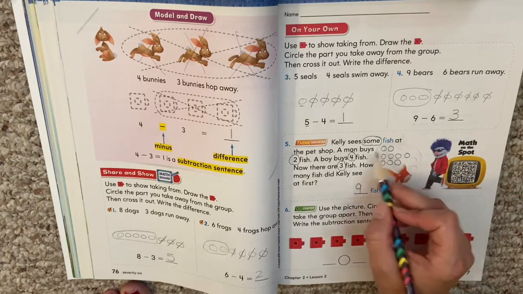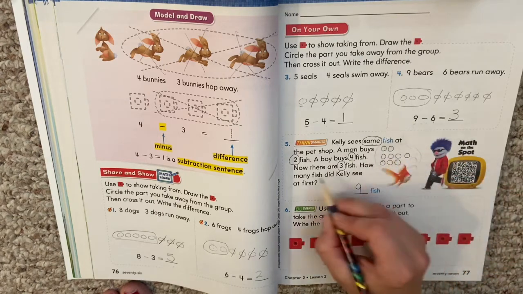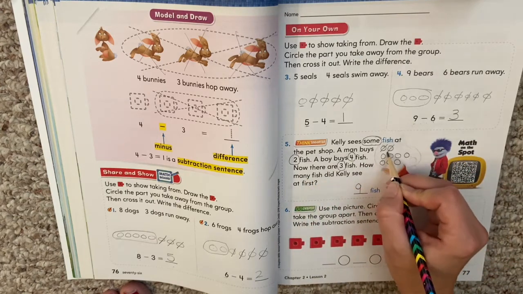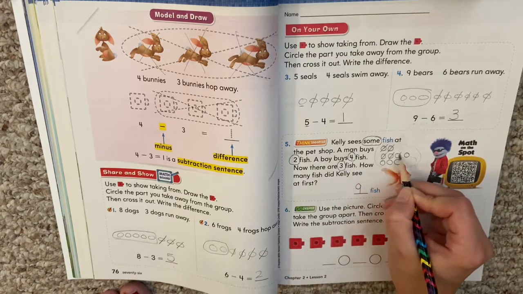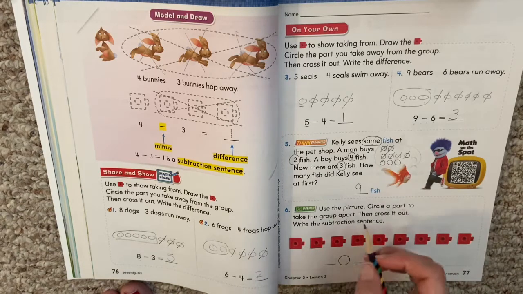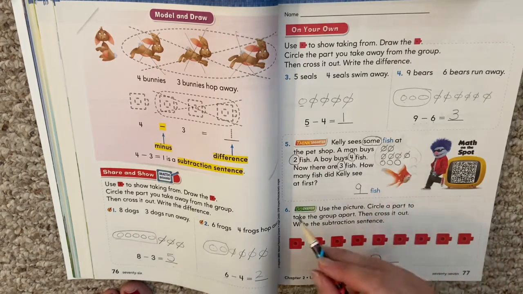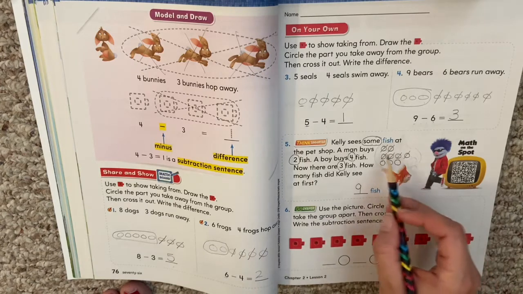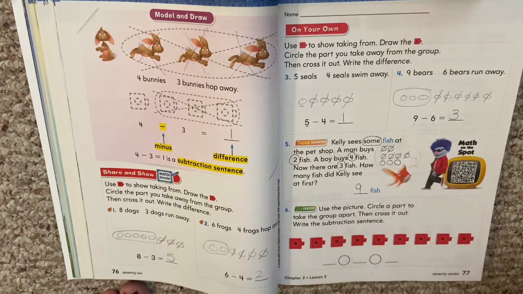And we can go backwards to check our work. Here was the 9 fish that we made as we went. And we can see a man buys 2 fish, so we take 2 fish away. A boy buys 4 fish. 1, 2, 3, 4. We take the 4 fish away that he bought. Now there's 3 left. So it shows our problem worked. We started with 9, we took 2 away, then we took 4 away. We have 3 left. All right, so again, you can watch the Math on the Spot video if you'd like.